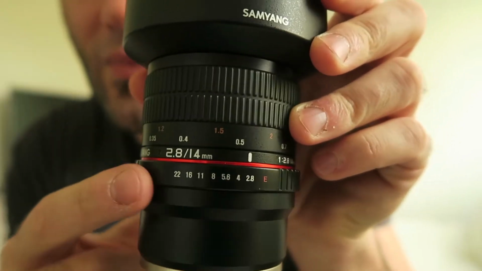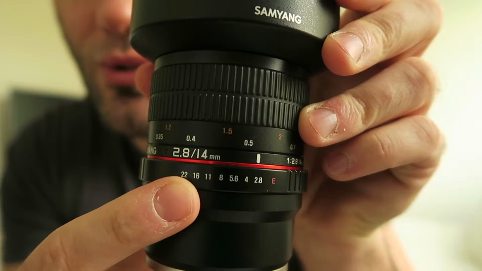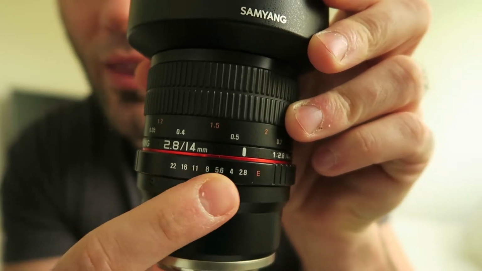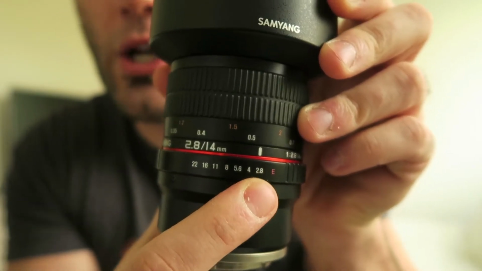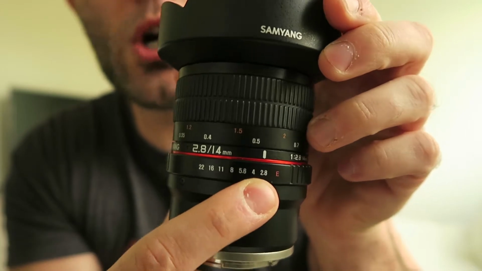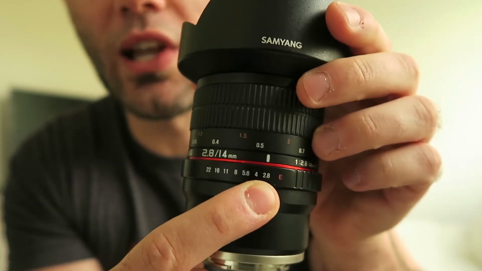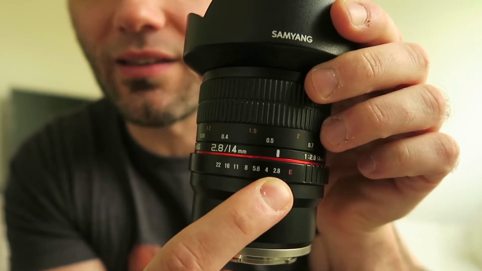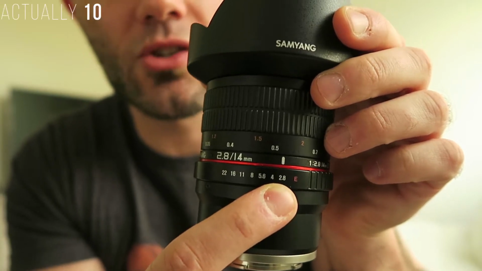There you go. You see, there it is. 22, 16, 11, and so on. There it goes. And the smaller the number is, the more light is getting through the lens. You see, this is 2.8. This is the smallest setting I can actually give it.